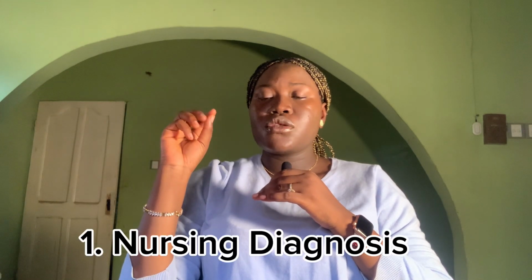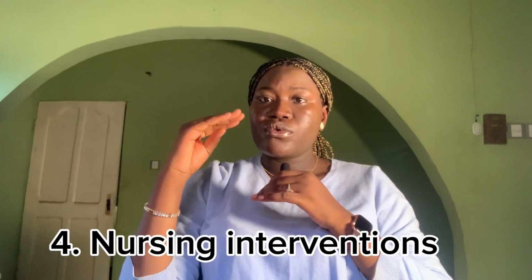So the components of the nursing care plan, there are five major components, which include: one, the nursing diagnosis; two, the nursing objective; three, the scientific rationale; four, the nursing intervention; and five, the nursing evaluation. So in your nursing council exam, you can be asked to draft a nursing care plan for a patient. So you want to put these components in a tabular form, and just know that these are the five major components that every patient should have.